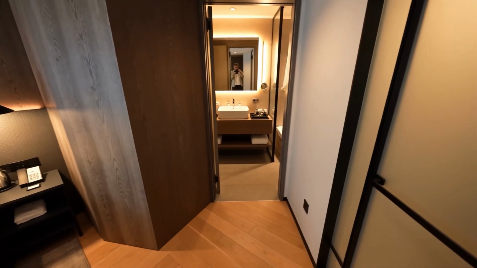So this is where I'll be staying for the time being. Here's the bathroom, pretty fancy.